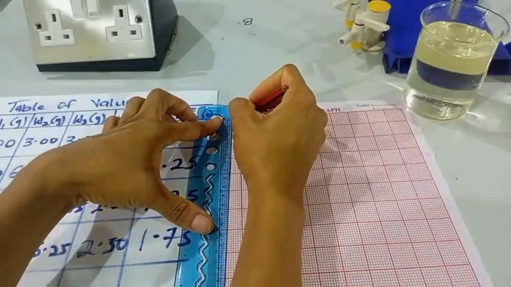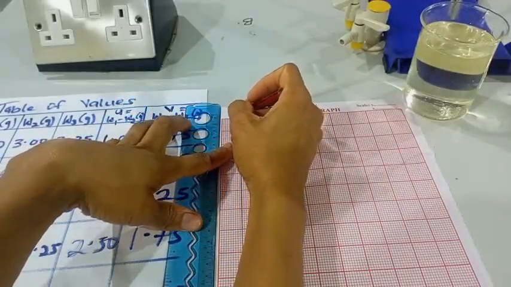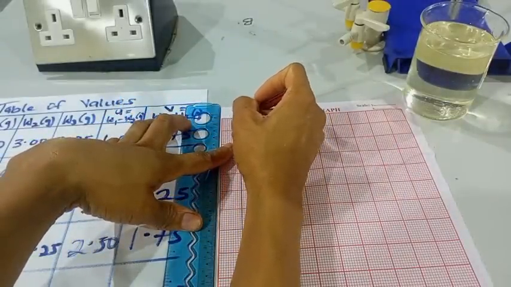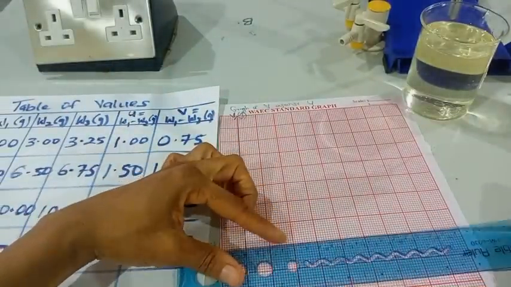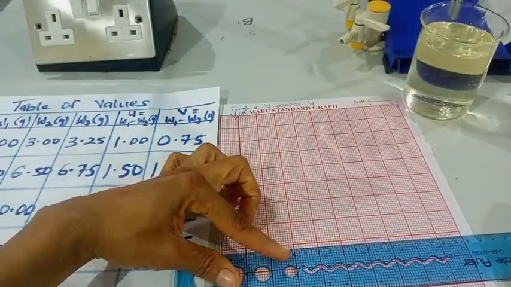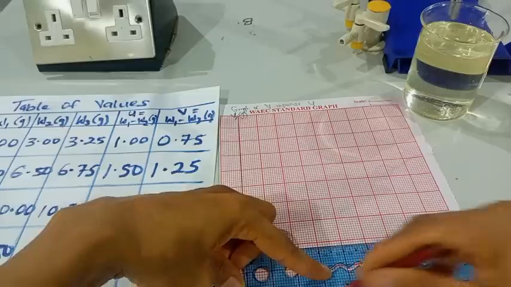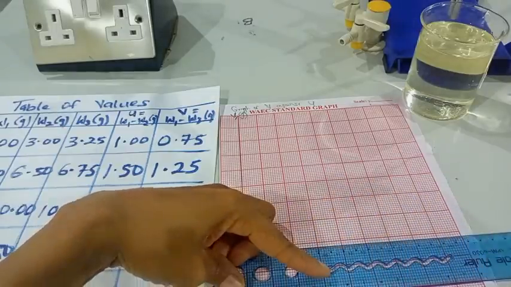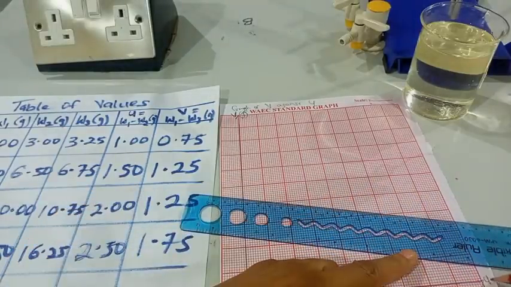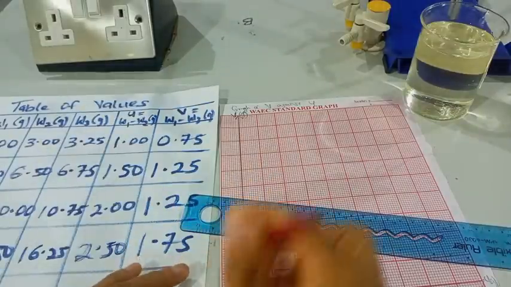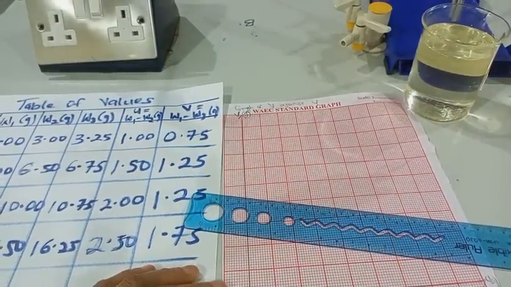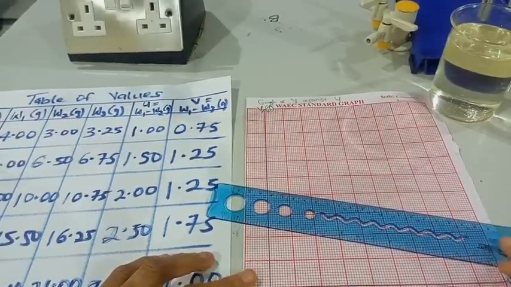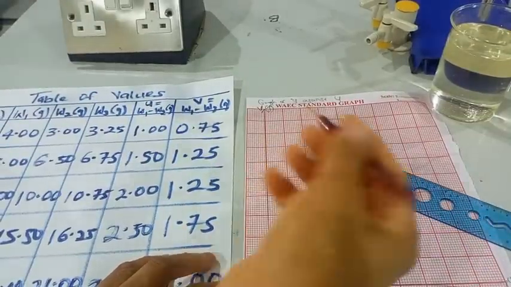Please label, very, very important. You put V and put the unit in brackets. Then pick for this one U and put the unit in brackets so that you will get mark for the axis U. And remember, it must start from the origin 0. These are where students miss their marks in graph. Now you write your scale.